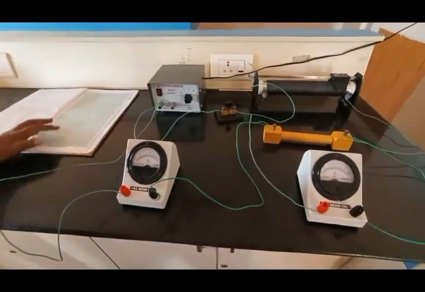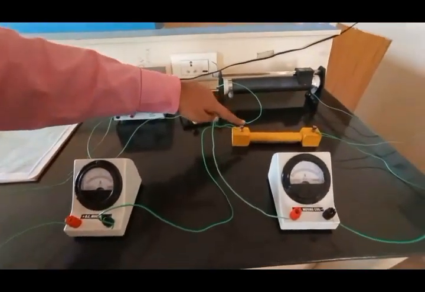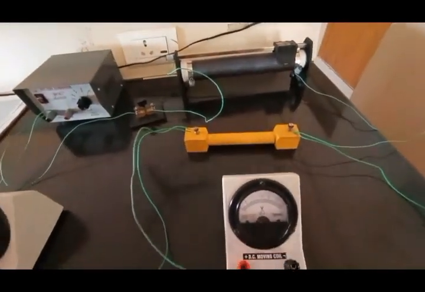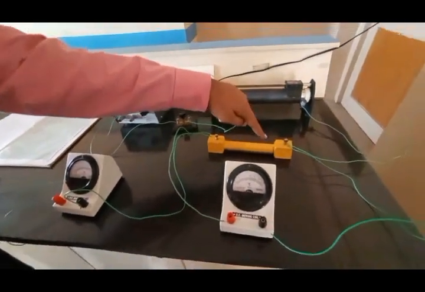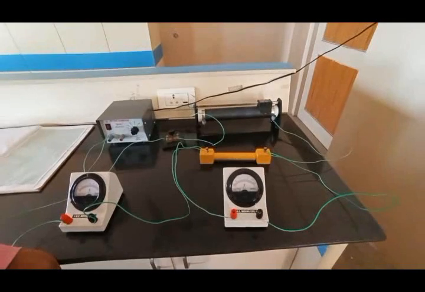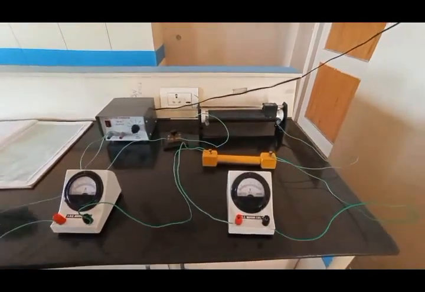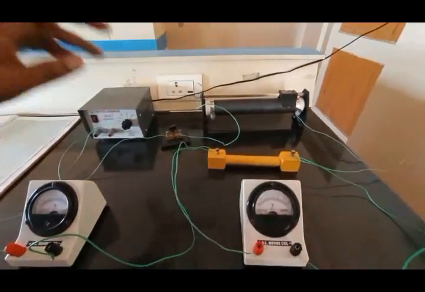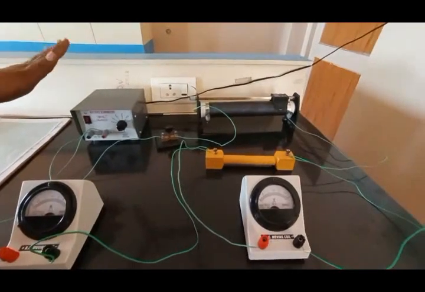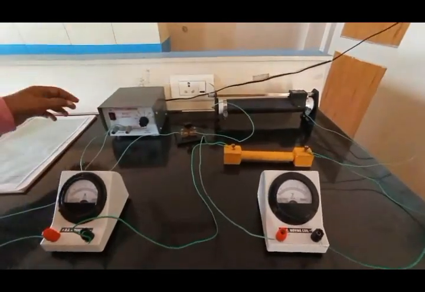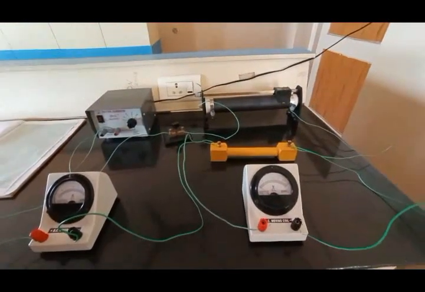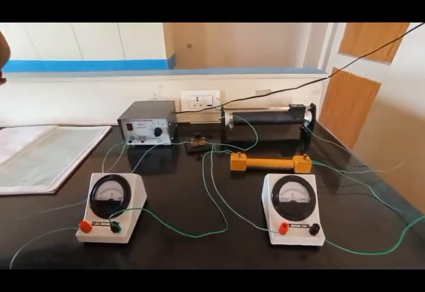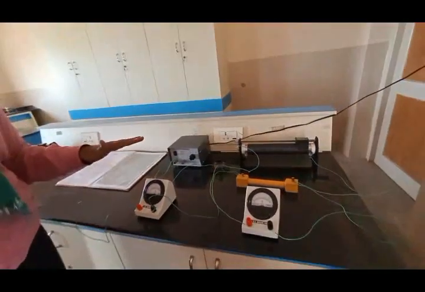According to Ohm's law, the potential difference across two ends of a current carrying conductor is directly proportional to the current flowing through it at constant temperature. So V is directly proportional to I only when the temperature is constant. If the temperature varies, then a new term called resistance enters the circuit. We are going to measure that resistance using Ohm's law. Hope you can understand, children. So this is the connection.